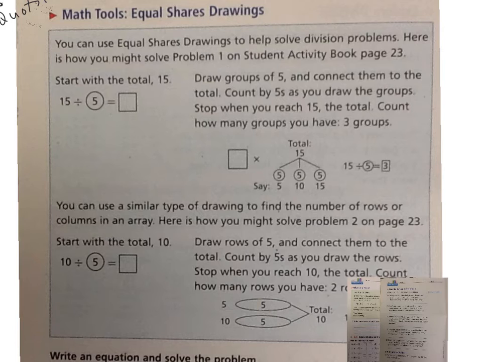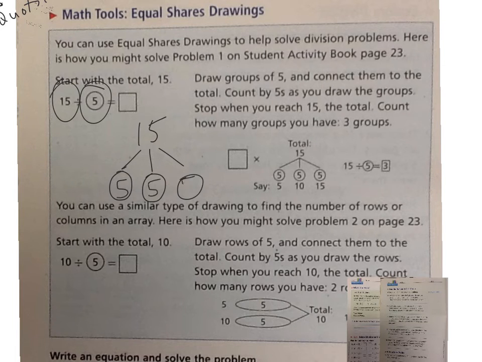So we know how many he bought altogether, and then we know one of our factors was 5. So you could just do your 15, and there are 5 in each, so we need 3 bags. Well, I gave the answer. You just go 5, 10, 15, and that tells you there's 3 bags.